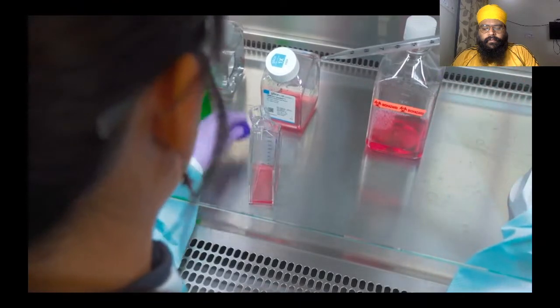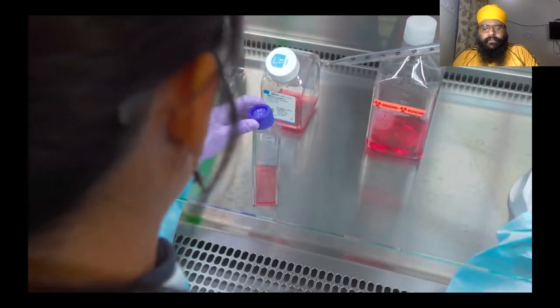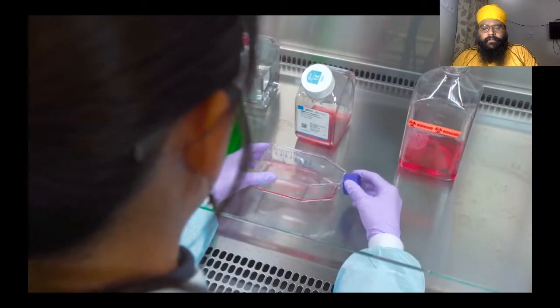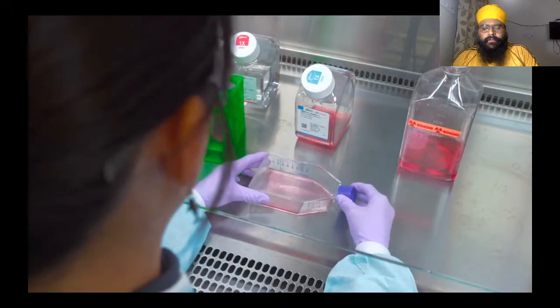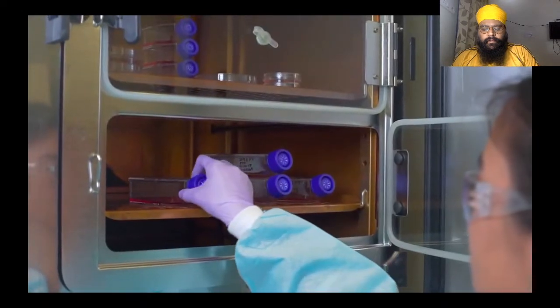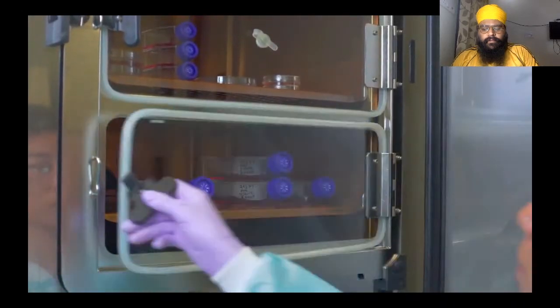Cap the vented caps on your flask tightly. If the caps are not vented, cap loosely. This keeps contamination out while allowing adequate gas exchange. Use a north-south, east-west motion to evenly distribute the cells and transport the flasks to the incubator.